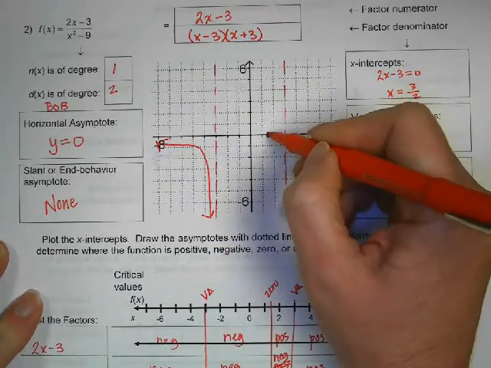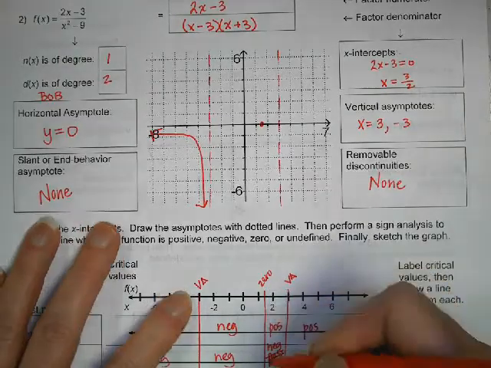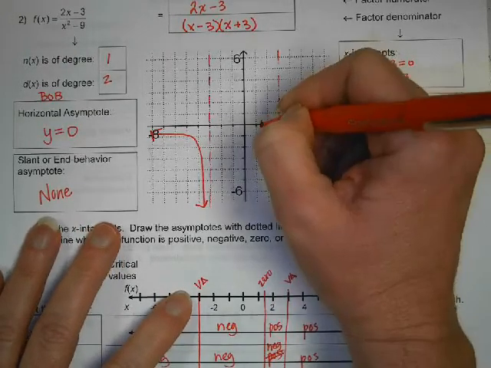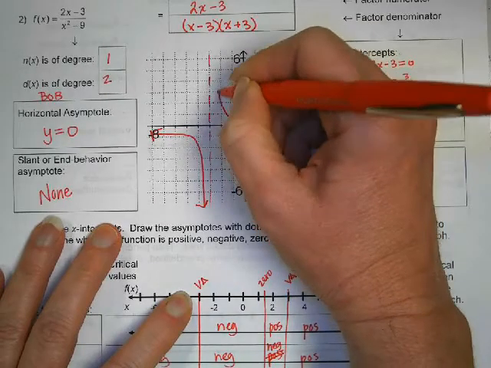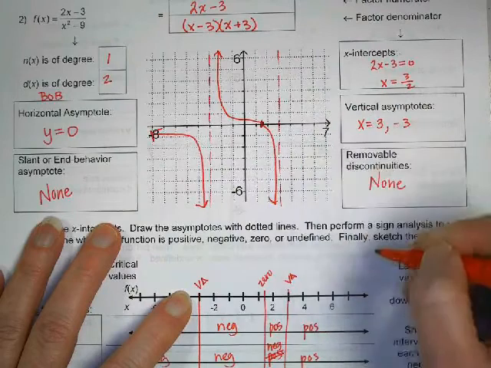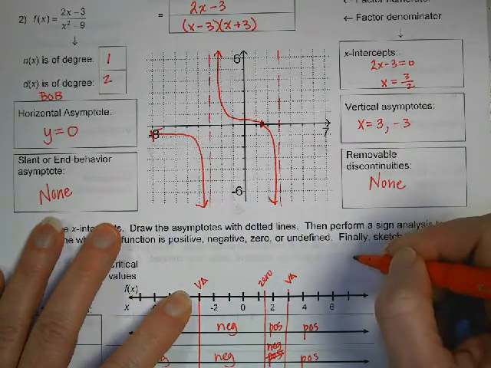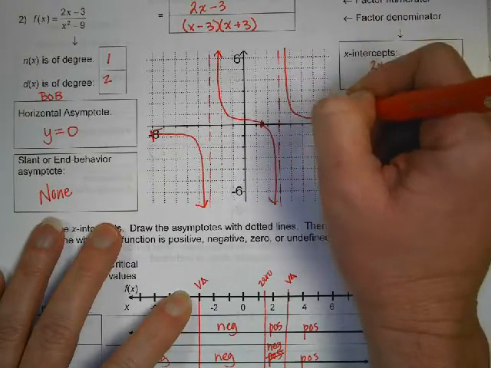This next piece is a little weird because at the 0, it drops below the x-axis. But before that, it's above. So it's above it right here, but then it drops below. This one looks different than the last one we did. And then the last piece, it all has to be above the x-axis. So it looks like that.